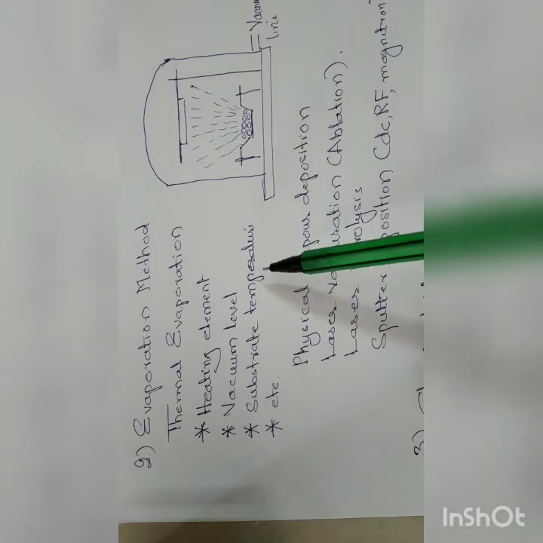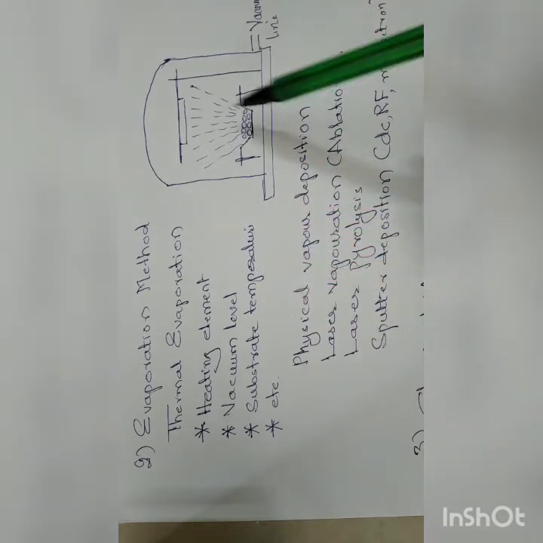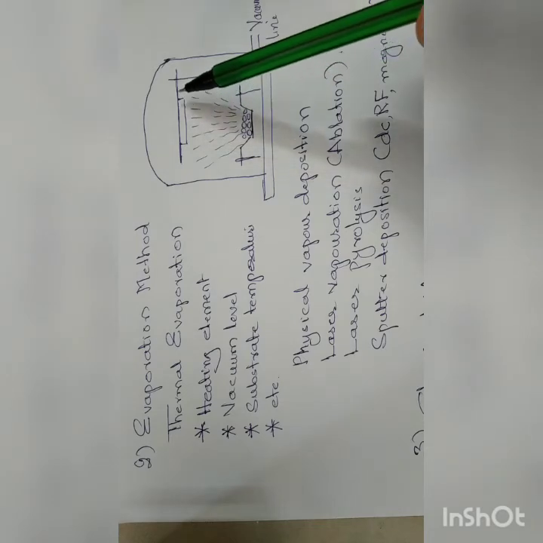Substrate temperature is also an important aspect, because the vapors come and condense. That temperature of the substrate is important because it decides the final size of the material you are going to obtain.